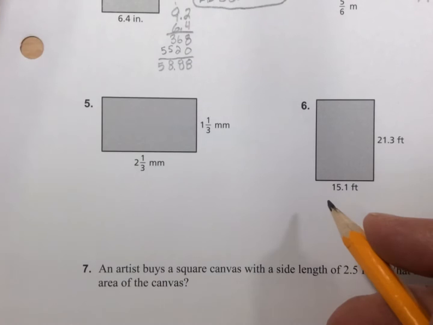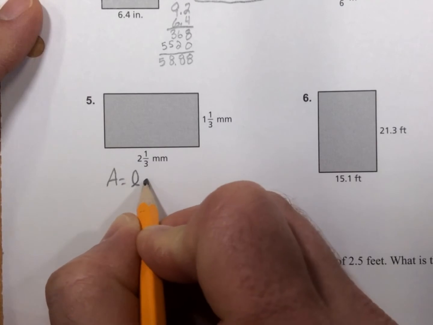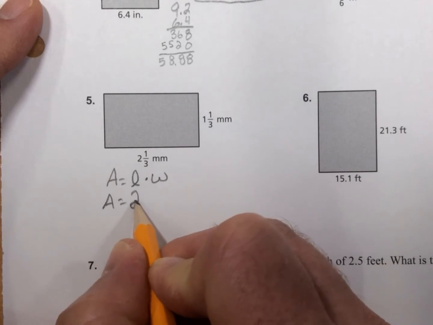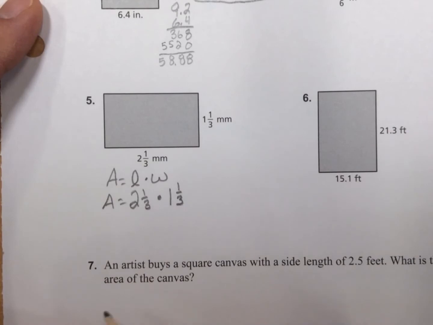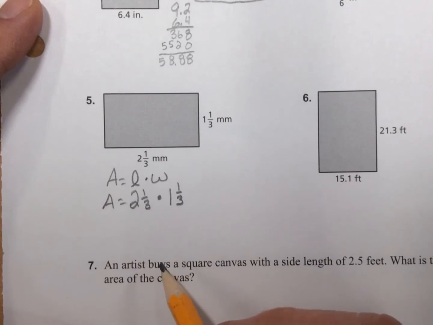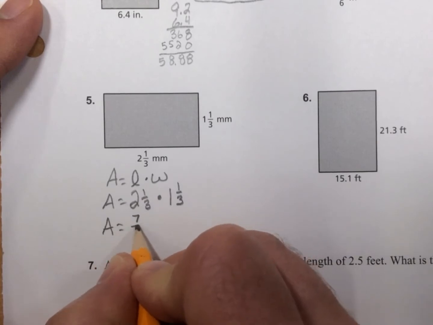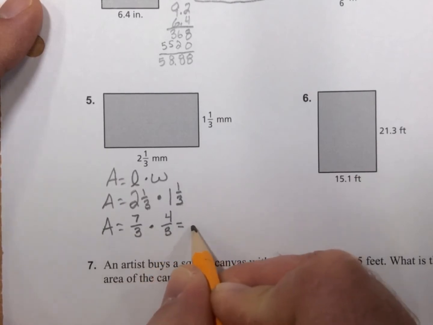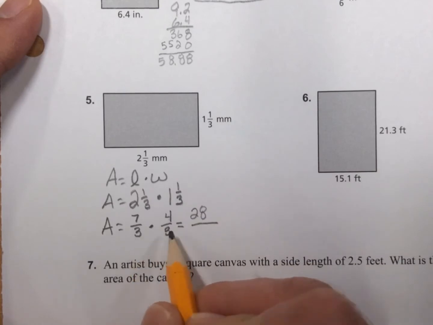Number 5. Area equals length times width. Area equals, now this is 2 1/3 times 1 1/3. And what you cannot do is multiply the two whole numbers and multiply the two fractions. We turn these into fractions. So our area really equals 7/3 times 4/3. 7 times 4 is 28. 3 times 3 is 9.